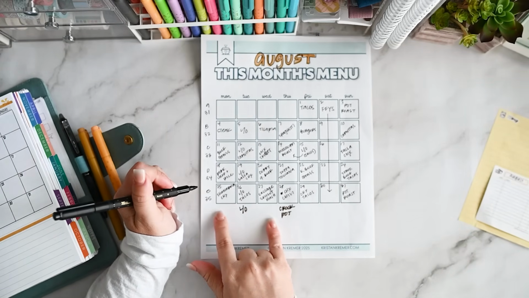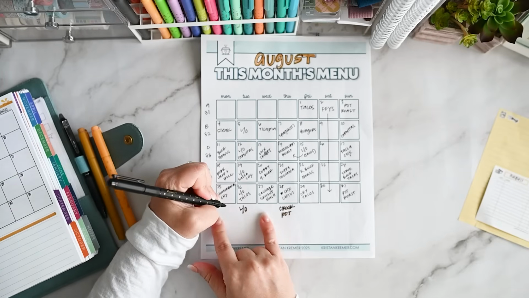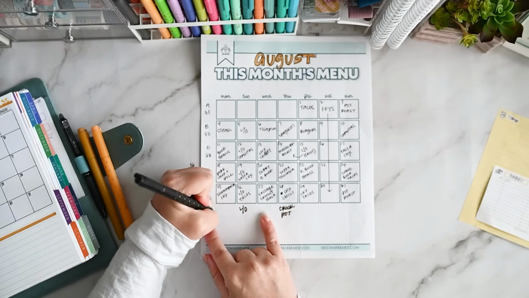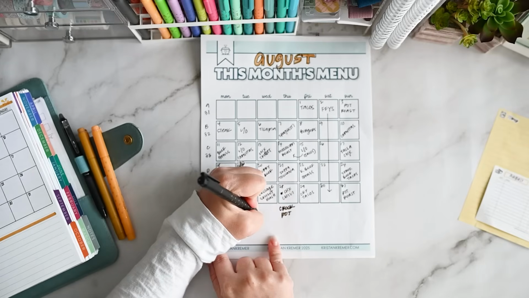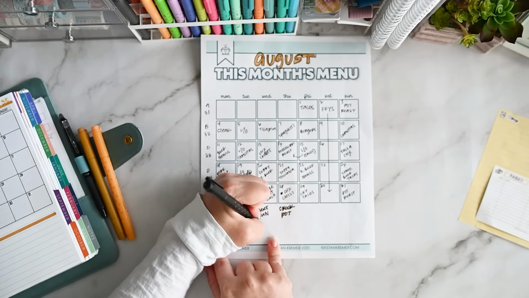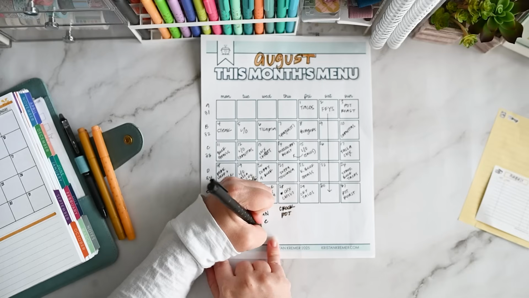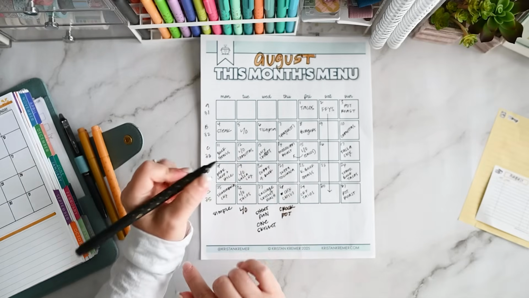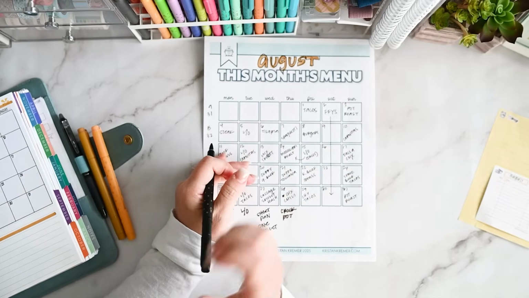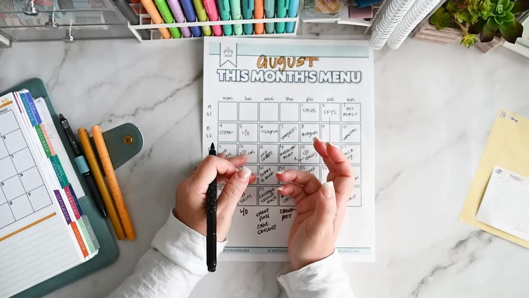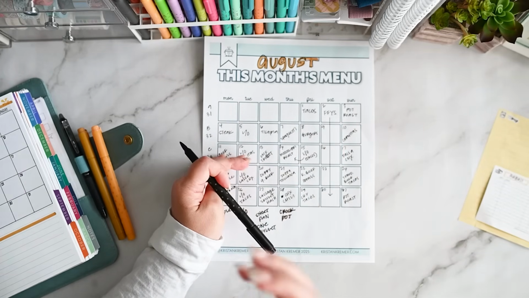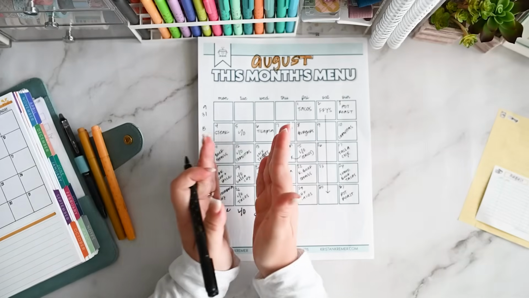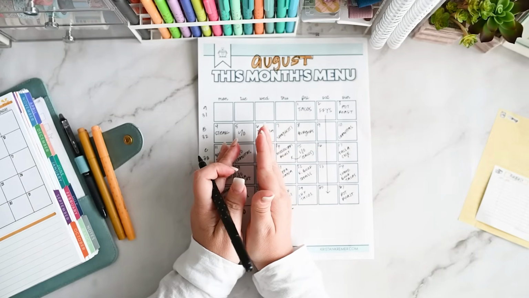So Mondays and Tuesdays are just simple. I don't even know how to describe those, but simple, like sheet pan or one skillet kind of meals, with simple ingredients, things I probably already have on hand, nothing extra that I'm going to have to prep a lot. So that's what Mondays and Wednesdays are.